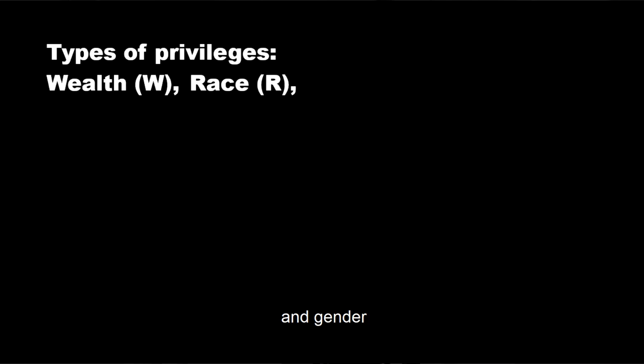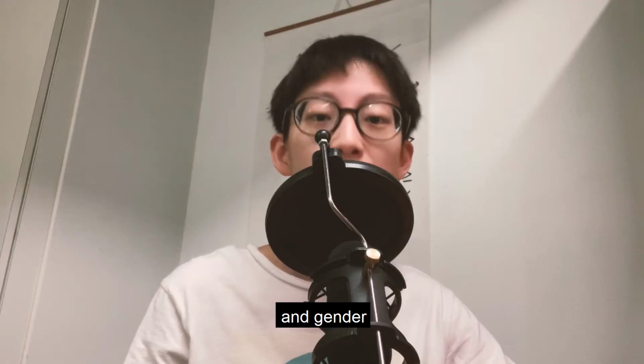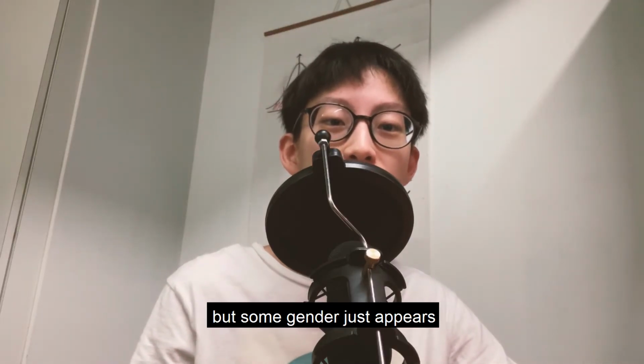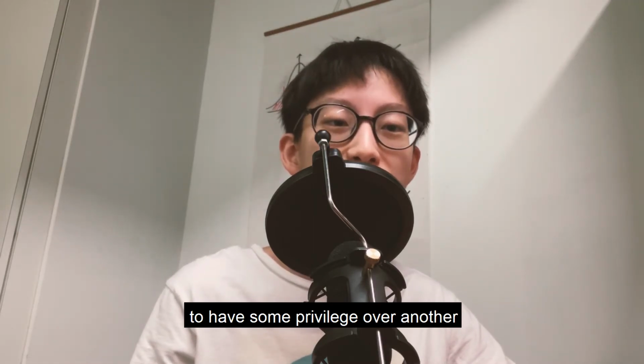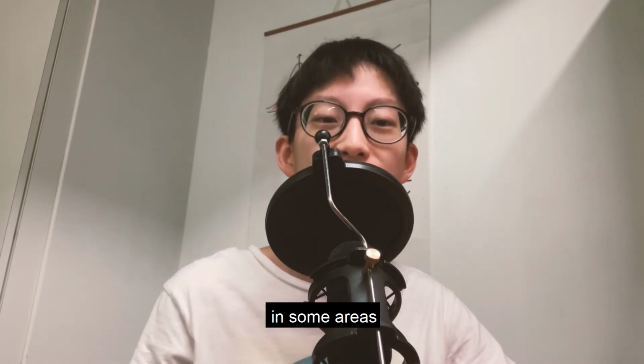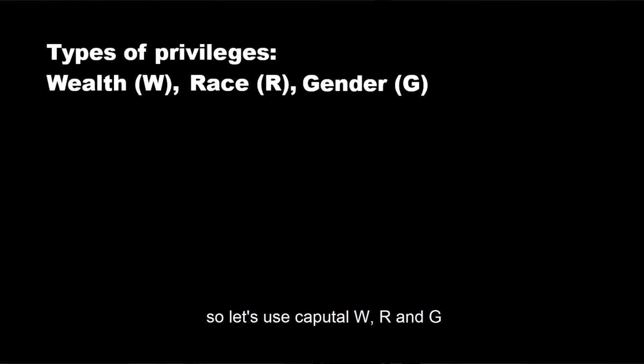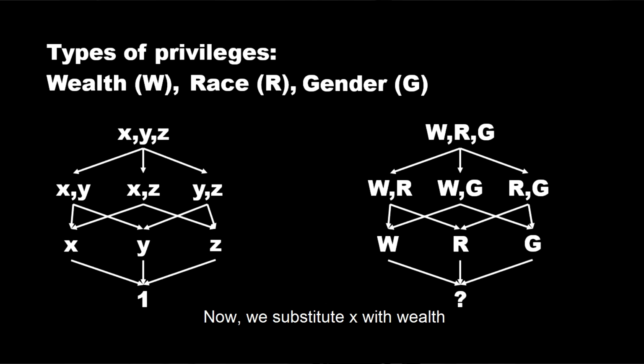And gender. I'm not trying to be suggestive here, but some gender just appears to have some privilege over another in some areas. Okay, so let's use capital W, R, and G for all the dominant characteristics. Now we substitute X with wealth, Y with dominant race, big R, and Z with dominant gender, big G.